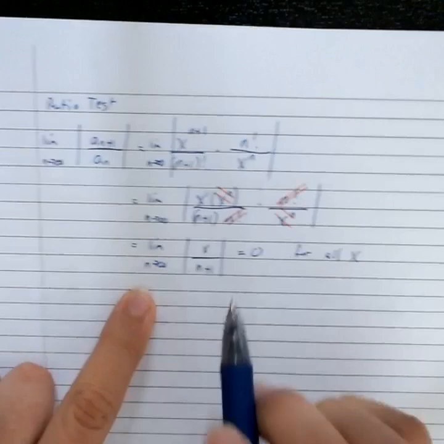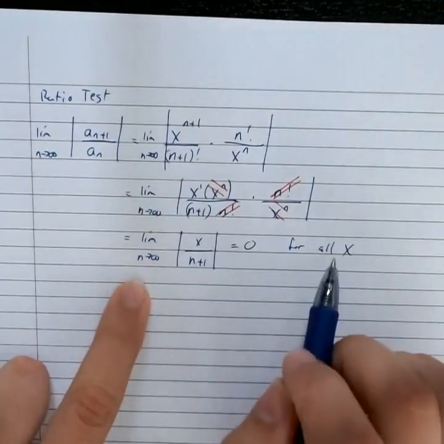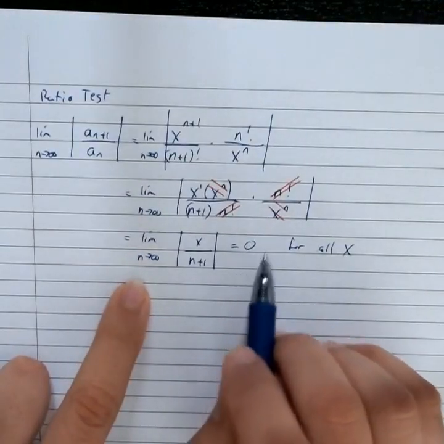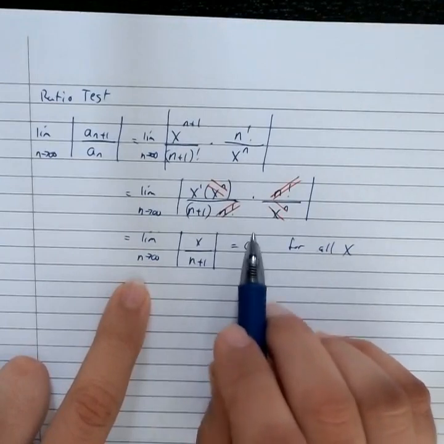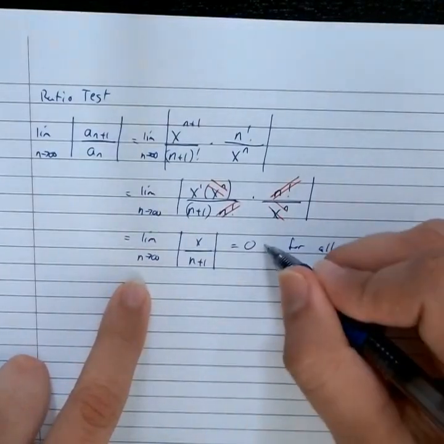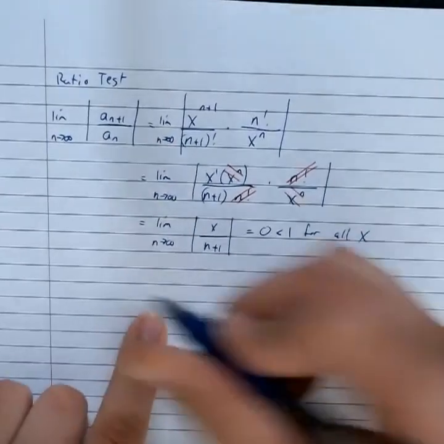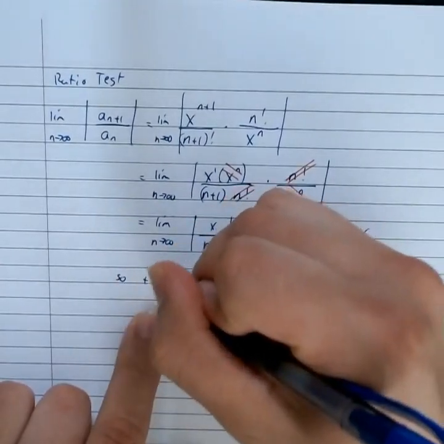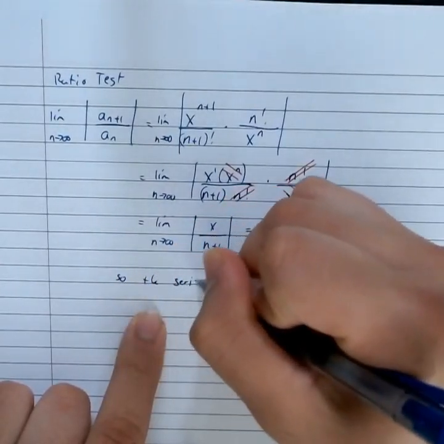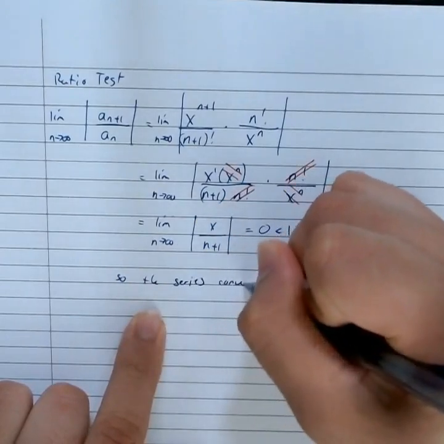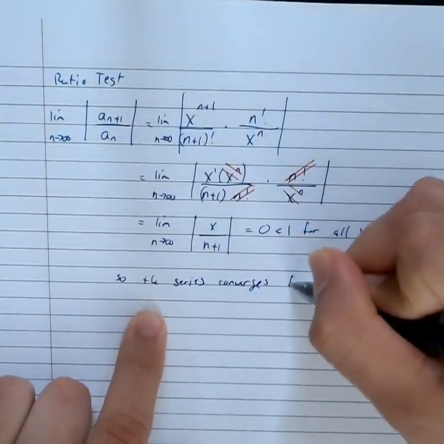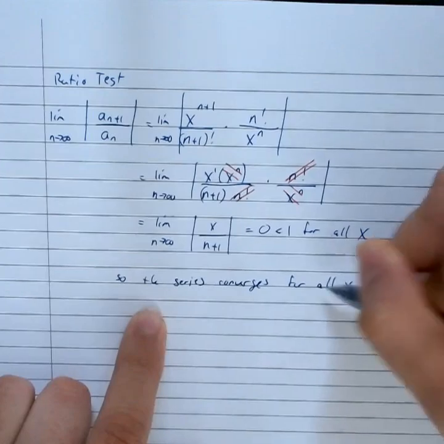Okay? So because this goes to 0 for all x, that means that the limit of our ratio test gave us something that's less than 1 for all x. So the series converges for all x. Okay?